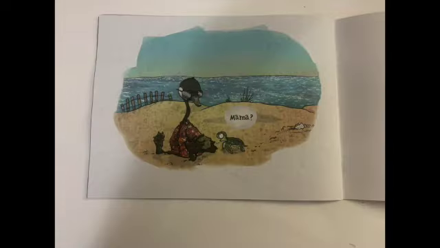Mother Bruce's end papers finally show Mother Goose, who we haven't seen throughout the story because she went south right in the beginning.